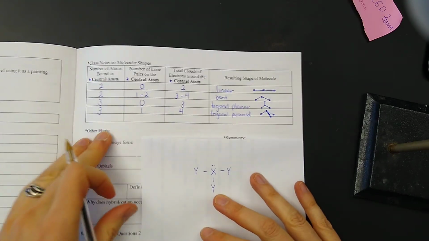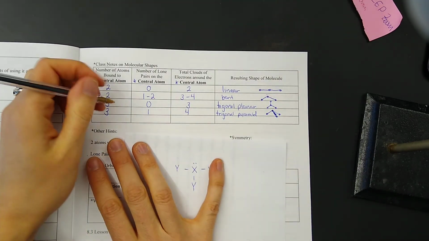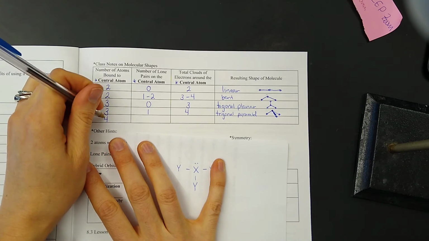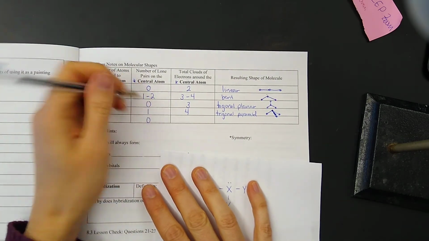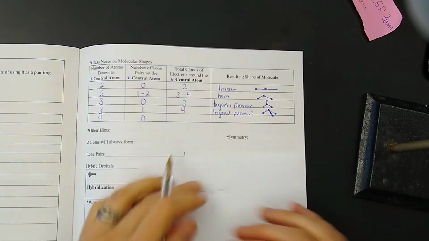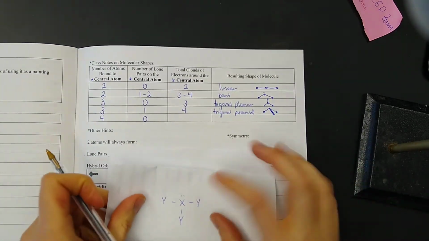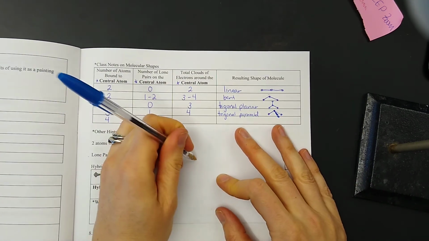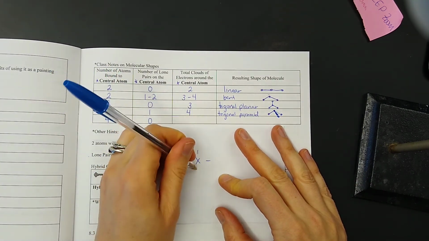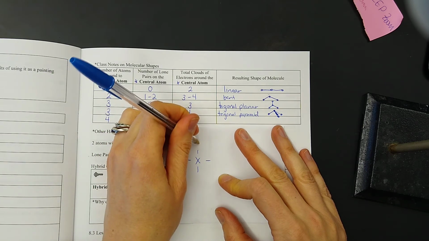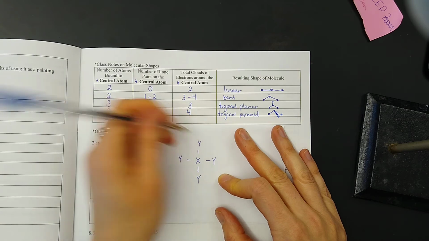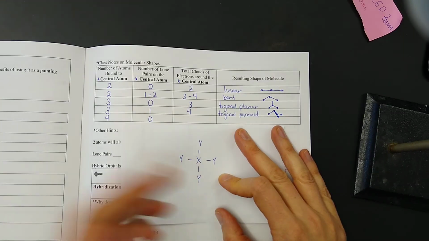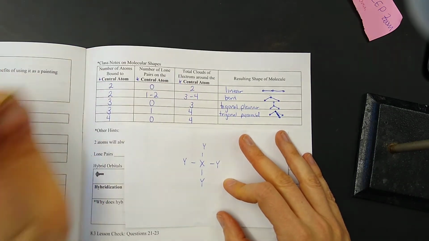Okay, then our final shape for this class, you'll get more if you take college chem, is four things around the central atom, 0 lone pairs. So if you have four things around X, just fold it one more time so that we can focus on what we're doing. You have X with 4 Y's around it. Okay, 4 areas of electrons, no lone pairs, so we're just at 4.